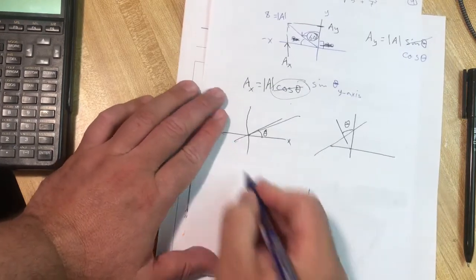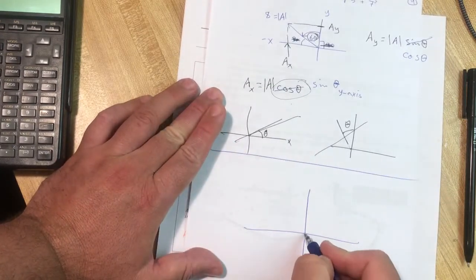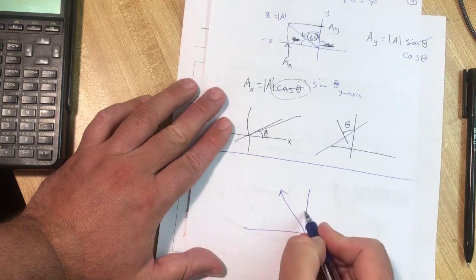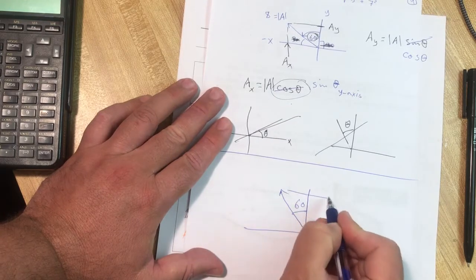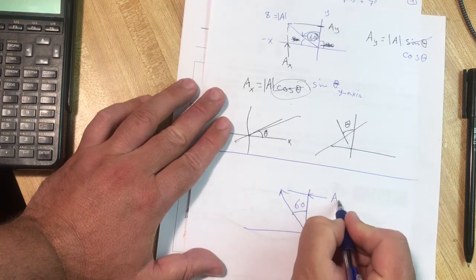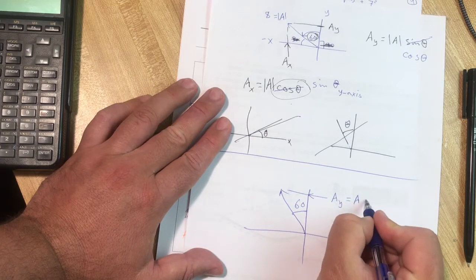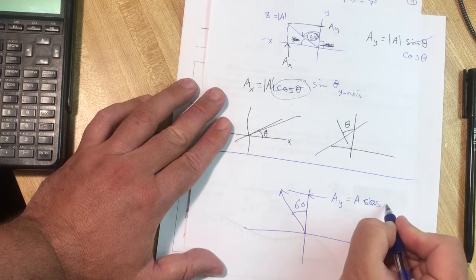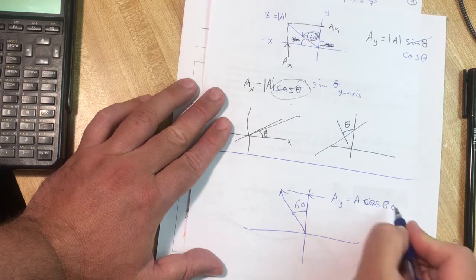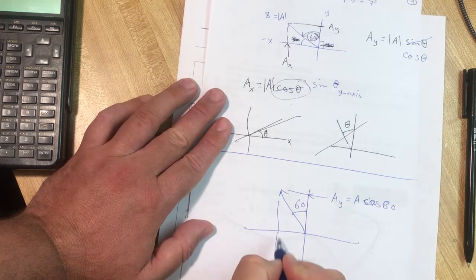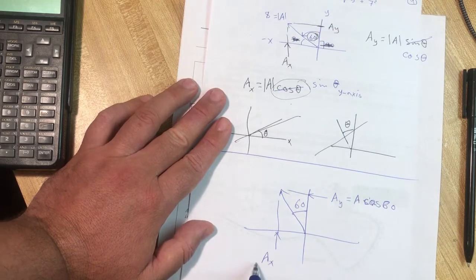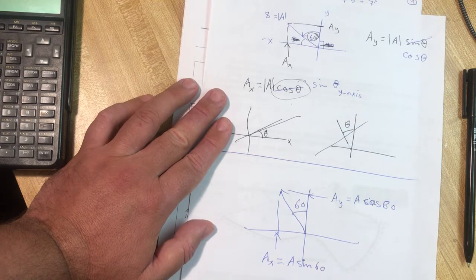Again, you will see now, this is 60. This is ay is equal to A cosine 60, and this is ax, which is equal to A sine 60.